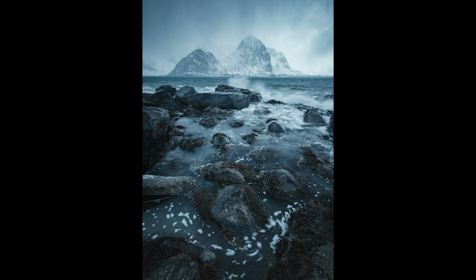I just started editing it. I started pulling out some shadows. I added a little bit of clarity to the peaks in the back, which helped bring out some of that morning light coming from behind the peaks, because this was taken at about 5:15, 5:30 in the morning. I brought out these details and the image just suddenly came to life.